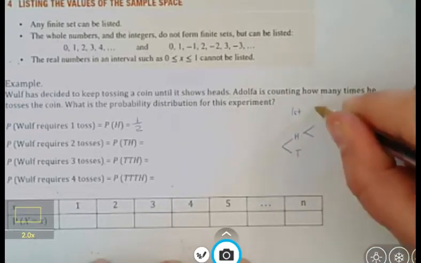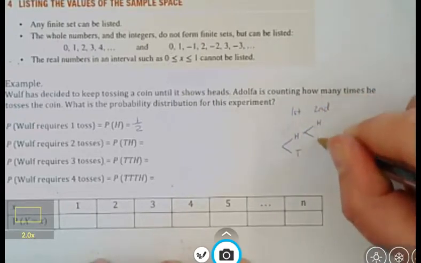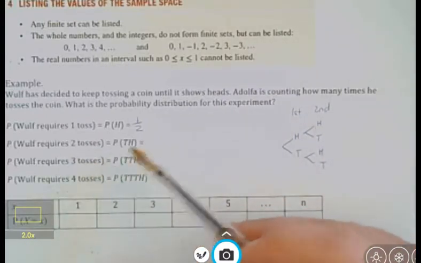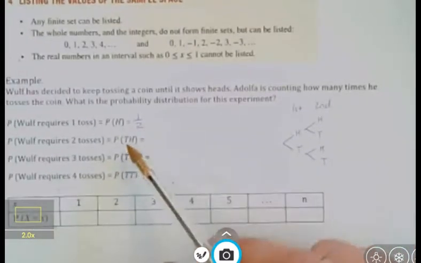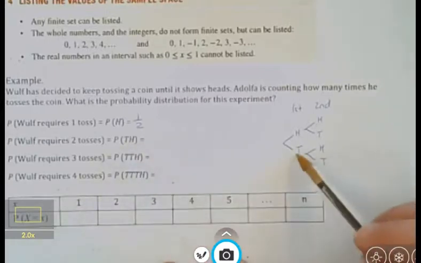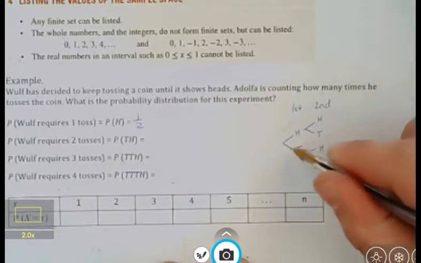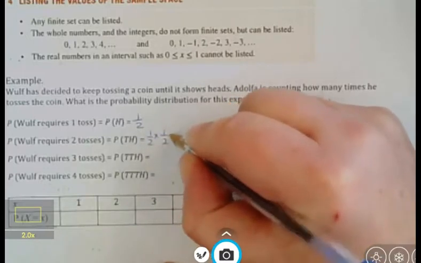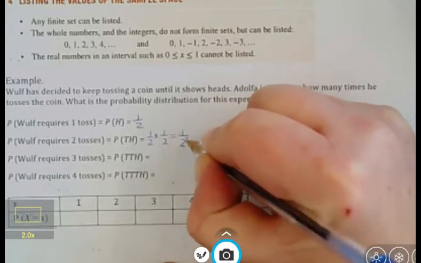Then we've got two tosses, second toss, head, tail, head, tail. If you require two tosses to get a head, it means you would have got a tail first and then a head. So it's a probability of a tail times a head. We know that's a half times a half, which is 1/4 or a half squared.